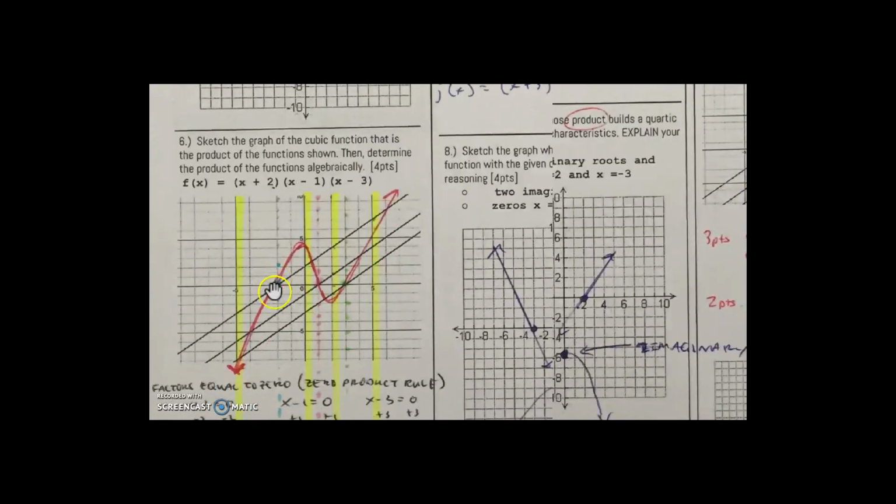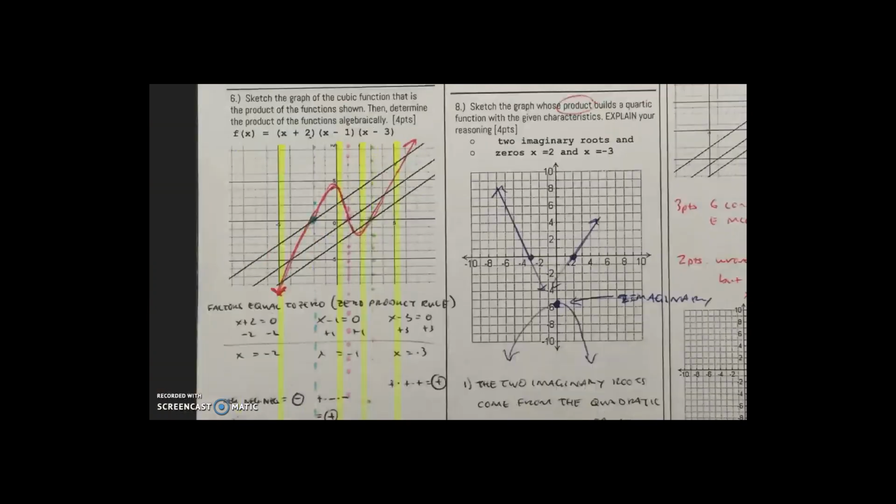Question number 6. Number 6 says, sketch the graph of the cubic function that is the product of the functions below. So we need to sketch a graph. Based off of our three factors here, I need to get a cubic function, then determine the product of the functions algebraically. So here, these are called factors.